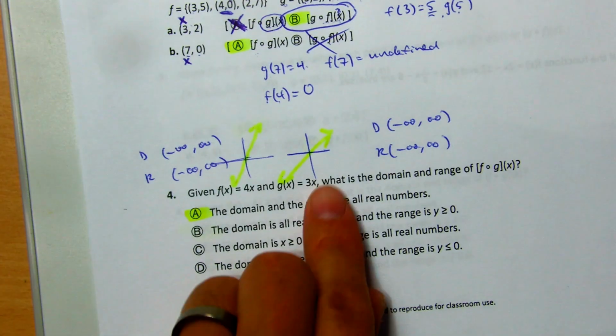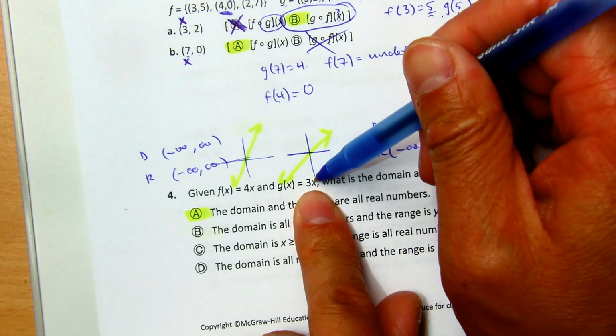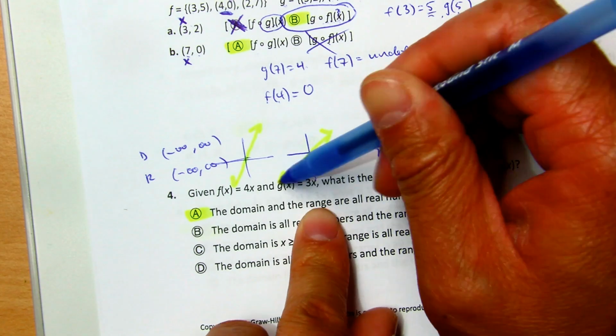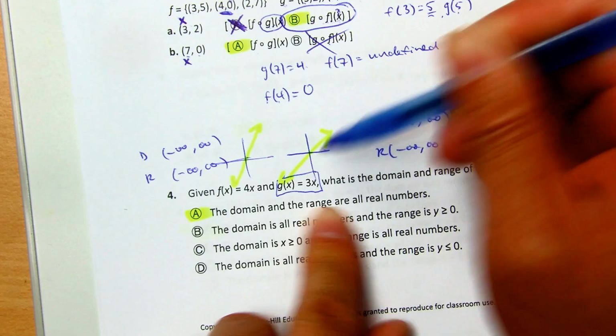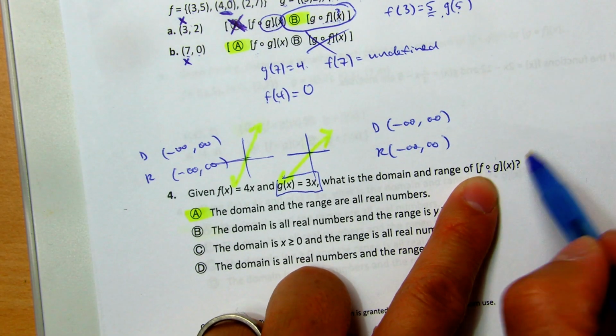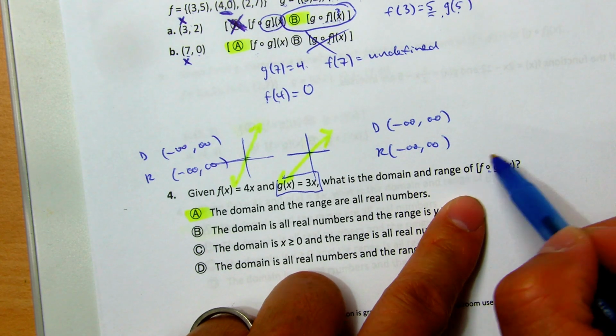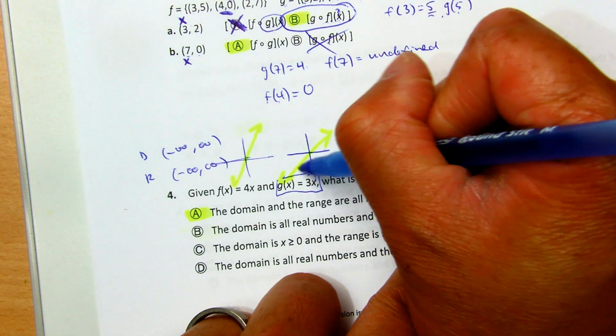Okay, what is the domain and range of g? If I take g and I put it into f. This is not a dot, this is our function notation. It's a composite. g of x goes into f of x. So I'm going to take the 3x and put it into here.